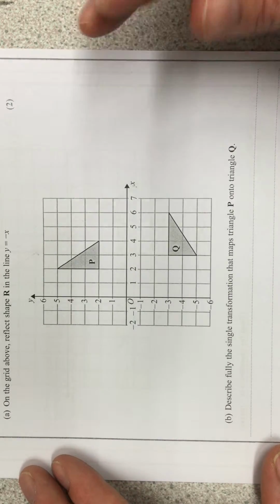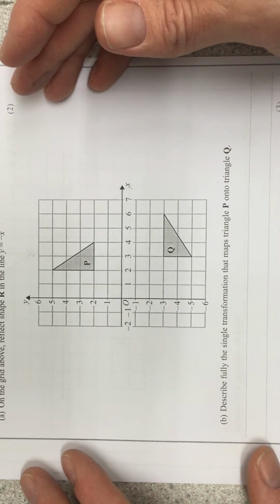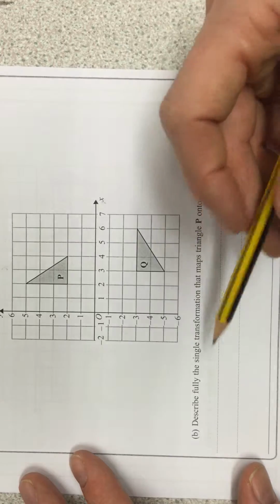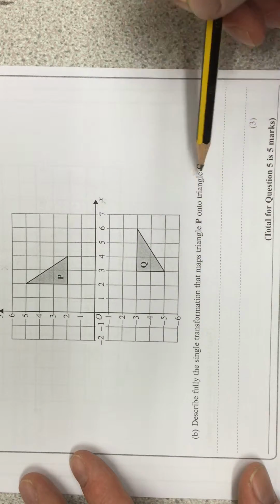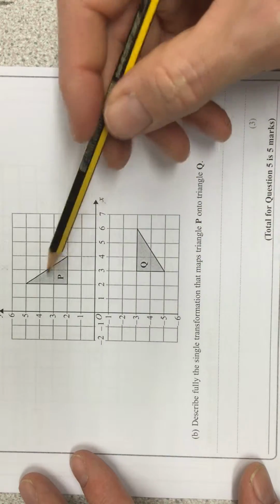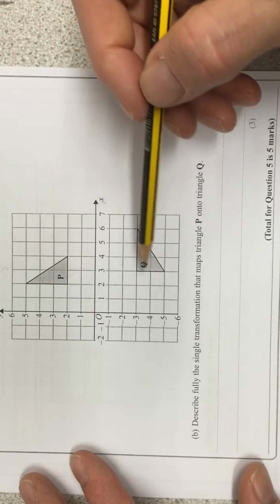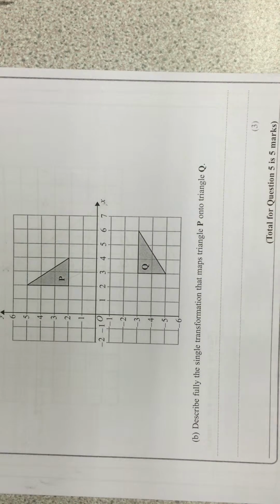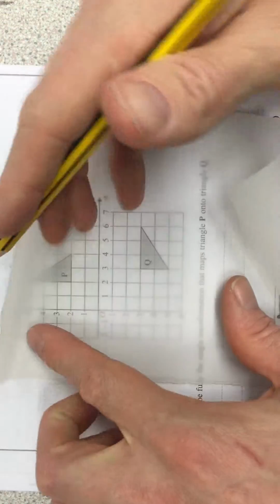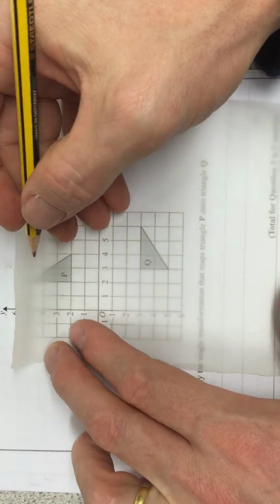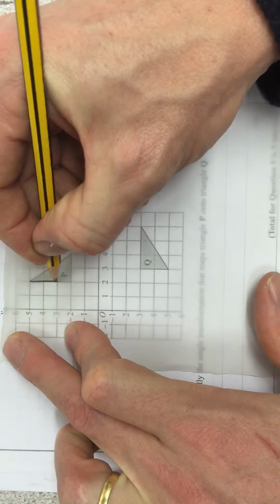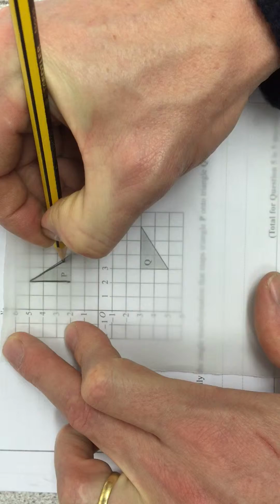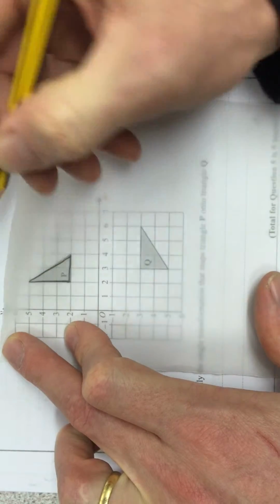And then part B describes fully the single transformation that maps P onto Q. Well, quite obviously I can see it's a rotation, but again, might not spot exactly where the rotation is about. It's a single transformation. So again, I'm going to use my tracing paper, P onto Q. So I'm going to draw around P, and I'm going to see what takes it onto Q.